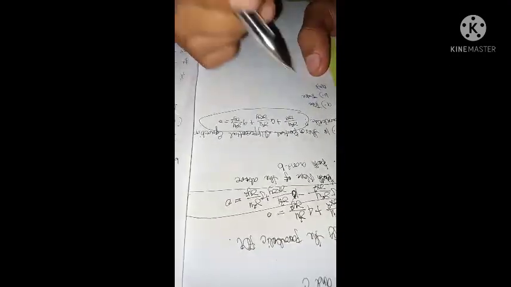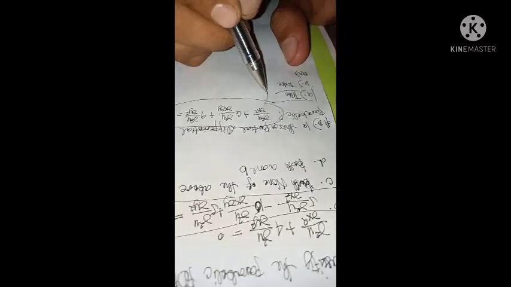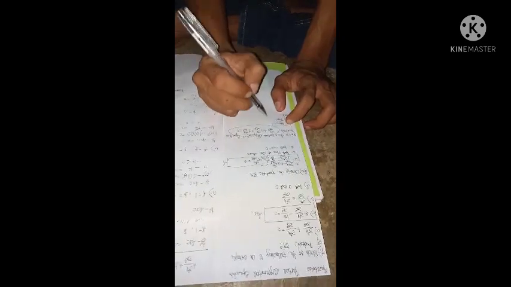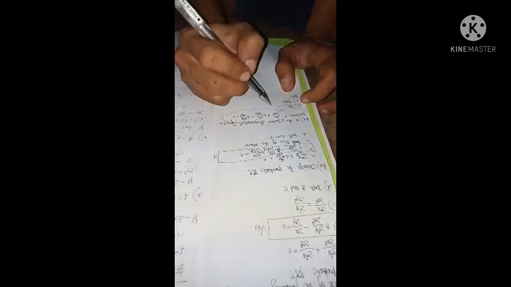Therefore, the answer here: is this partial differential equation parabolic? True. This partial differential equation is a parabolic equation.